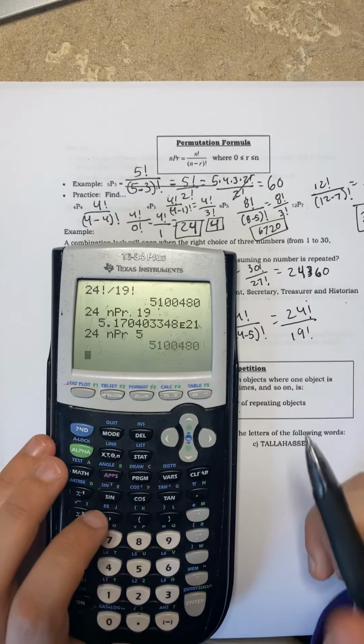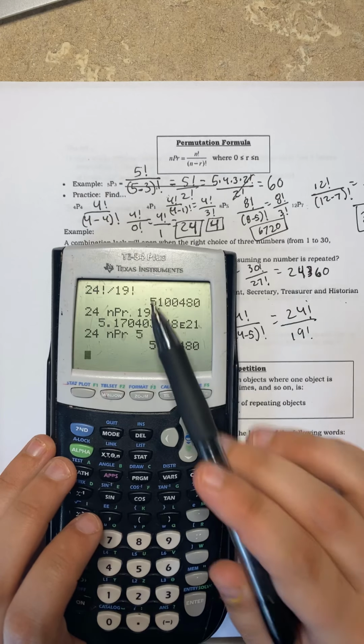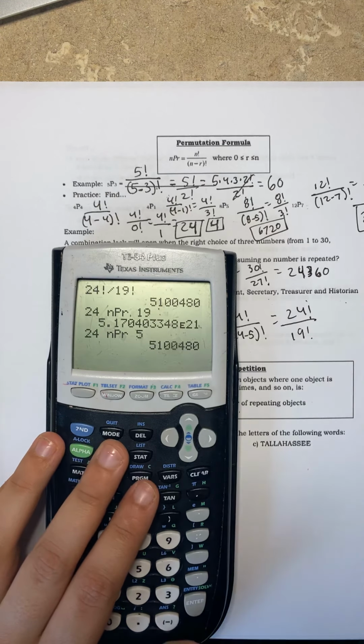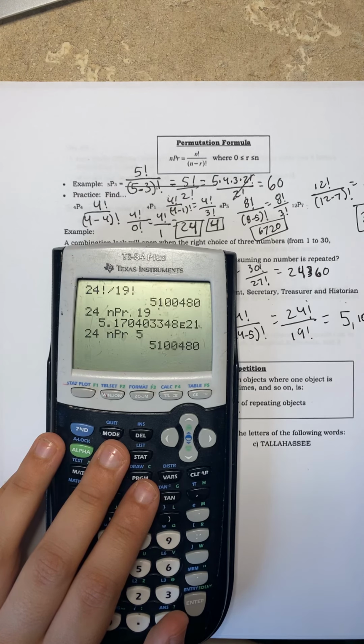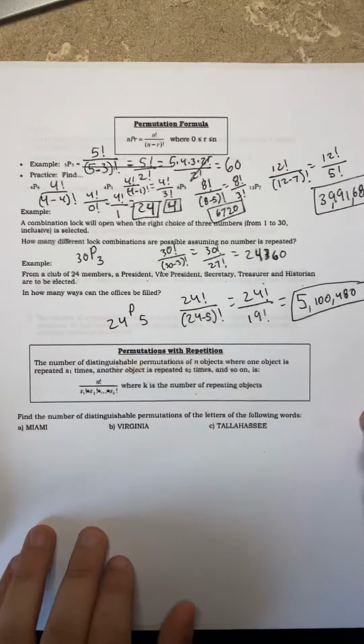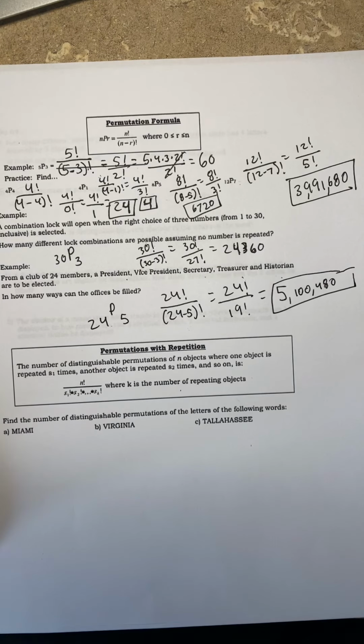Delete 5. There we go. These 2. Because it's 19 because we took away the 5 down here, but here you have to put in the 5 because that's what we're choosing. So we have 5,100,480 options. Out of those 24 people, we have 5 million options as to who can be any of those.